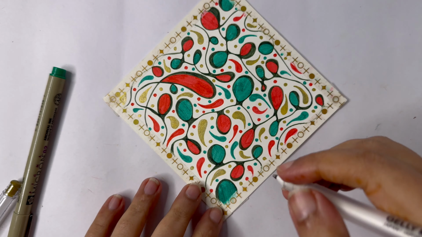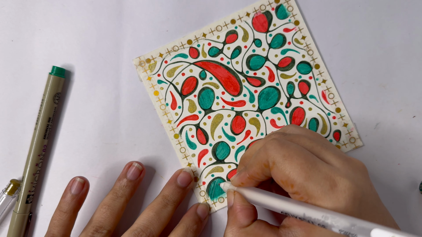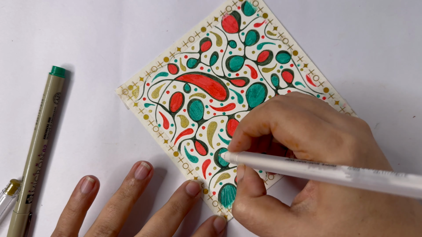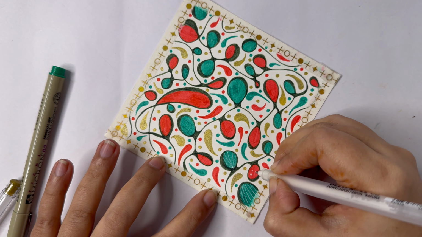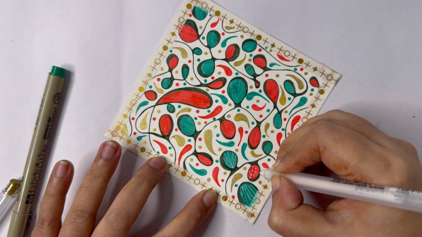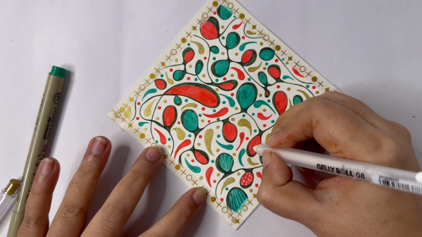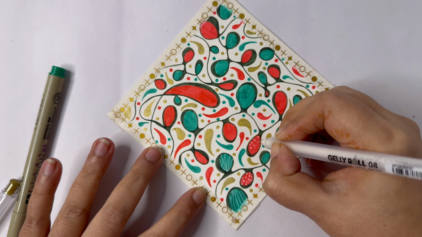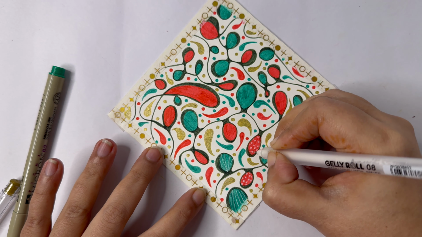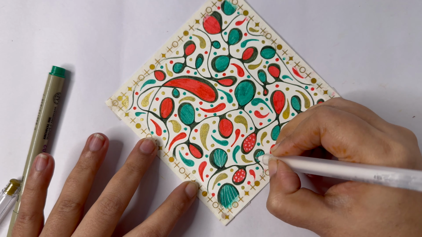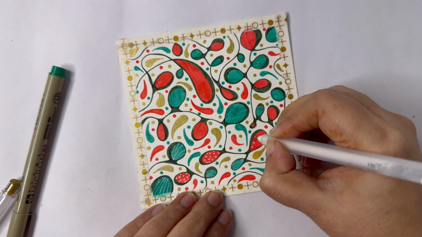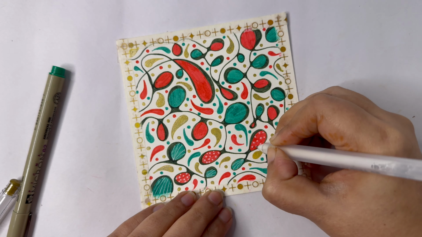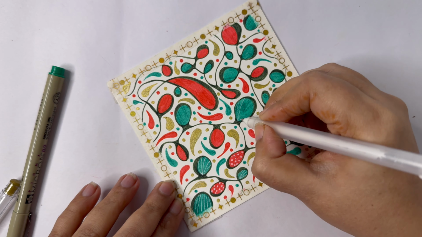Once I was done adding those little dots and swooshes and flourishes, then I went back in with my white jelly roll pen and started to add some patterns inside those red and green sections. For the green ones, I decided to go in with simple lines, and for the red ones, I decided to go in with simple dots. While I was adding those white dots inside the red sections, I genuinely do not know why.